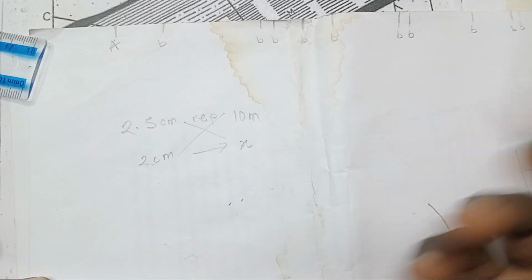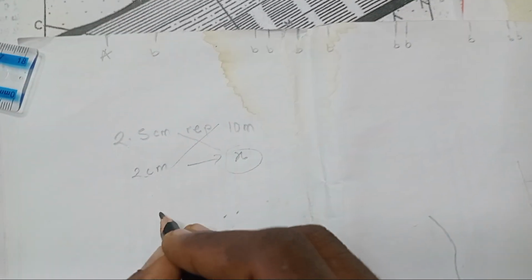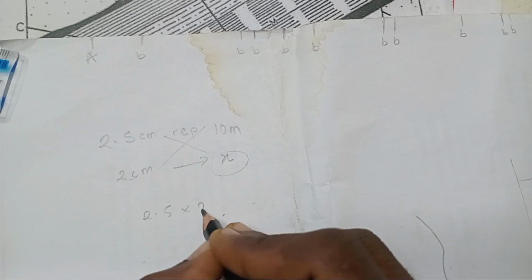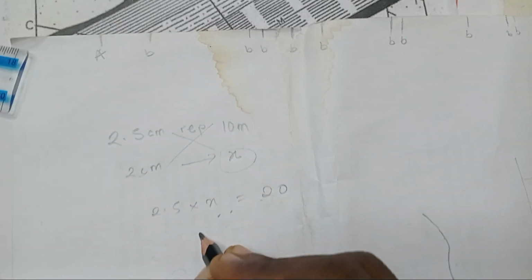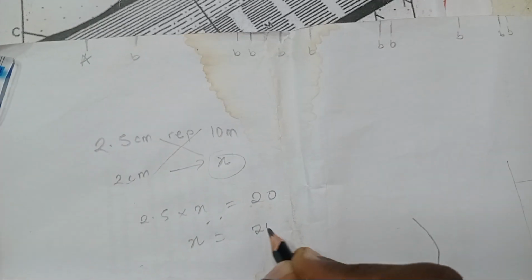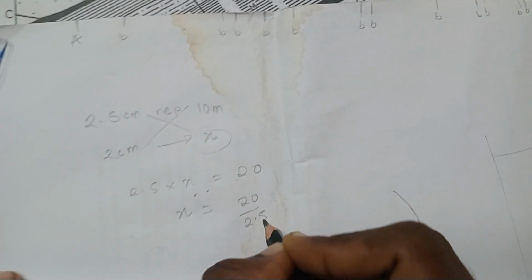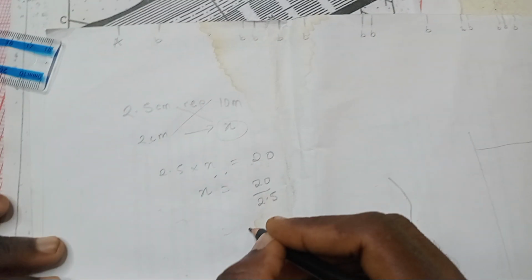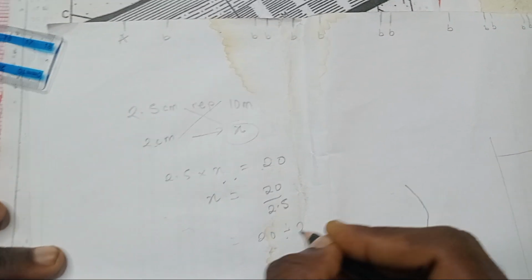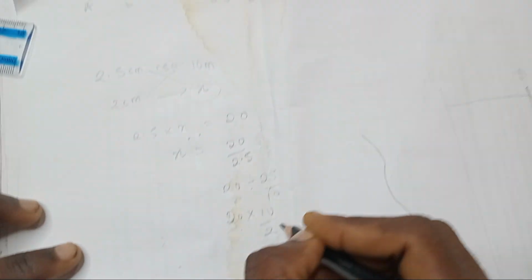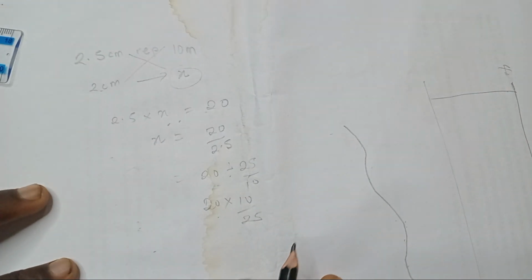So let's say here is x now. Want to get what is here? You say 2.5 times x is equals to 20. So x is equals to 20 divided by 2.5. Good. So essentially you're saying 20 divided by 25 over 10. Right? So essentially you're saying 20 times 10 over 25. Are we good?